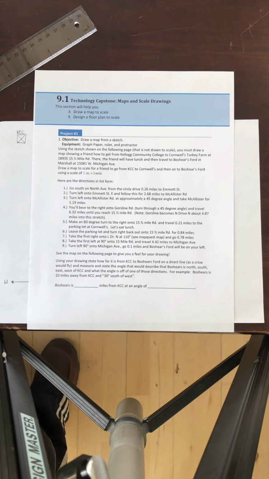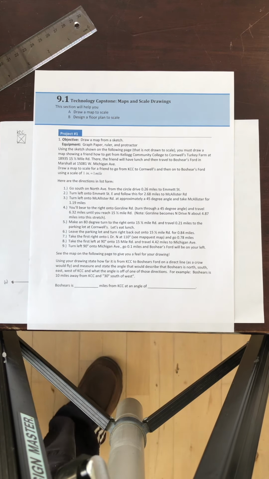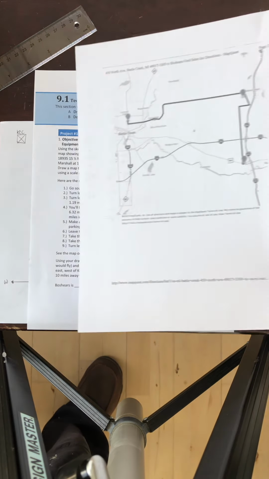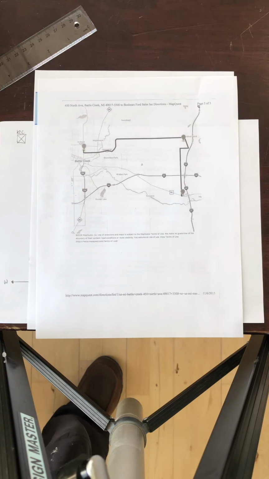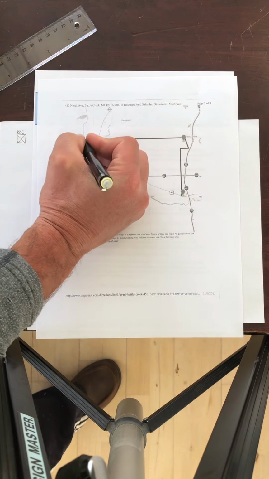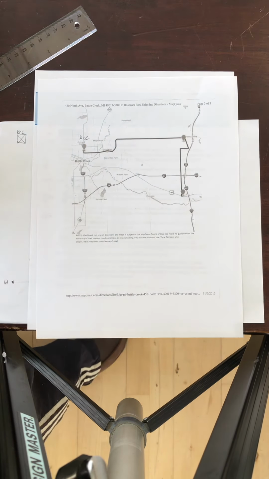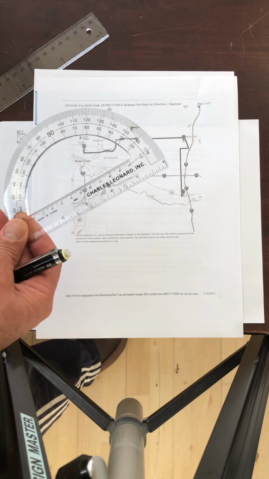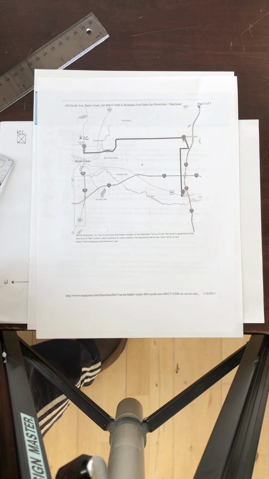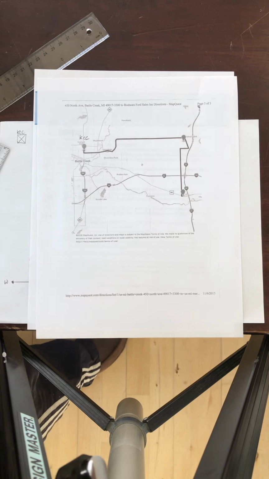And we're going to draw now a map from a sketch. And we're going to draw this map to scale. And so basically here's kind of the layout of the map that we're trying to create here. We're going to start right here at KCC. And we are going to use our ruler and our protractor to make this map. And we are going to make our map accurately. This is the actual map.